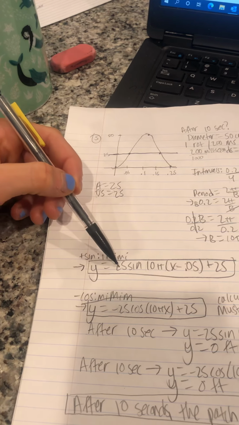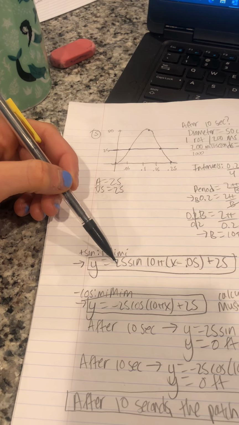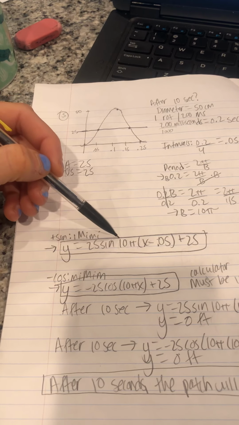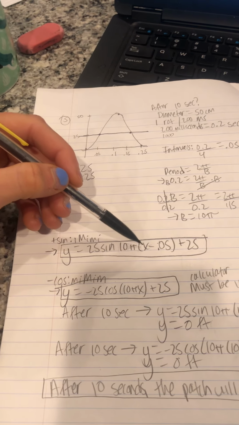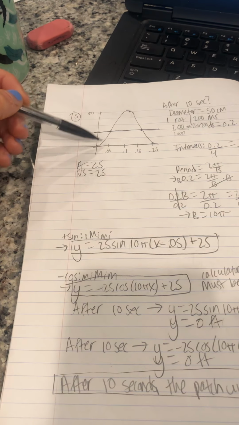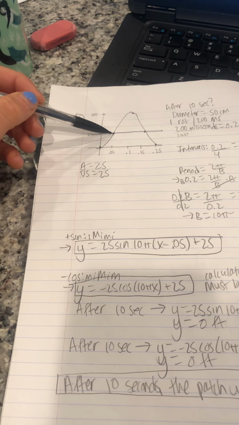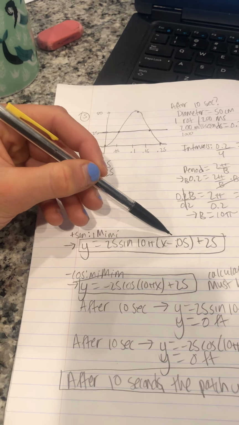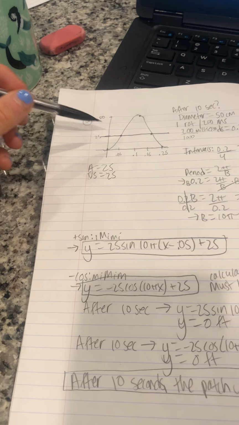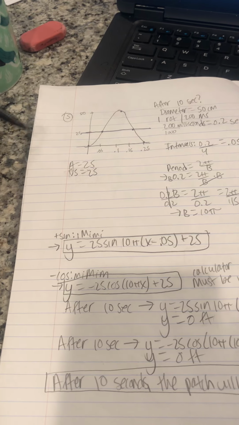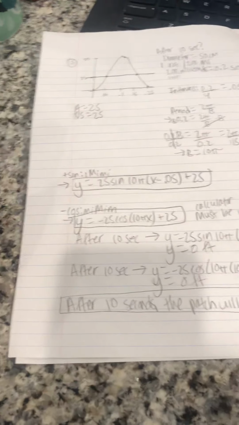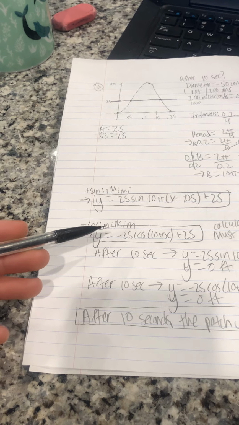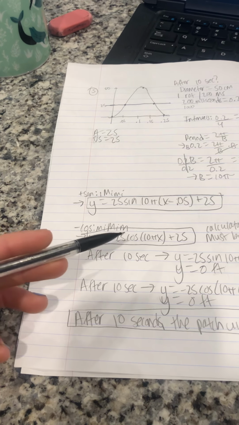So here, my amplitude is 25, so I say y equals 25 sine of b, which is 10 pi, times x minus my phase shift. So remember, my intercept moved over here to be 0.05, so it's x minus 0.05 plus your vertical shift, which is 25. So that's one equation. My next equation, I can use negative cosine, which is minimum, intercept, maximum, intercept, minimum.